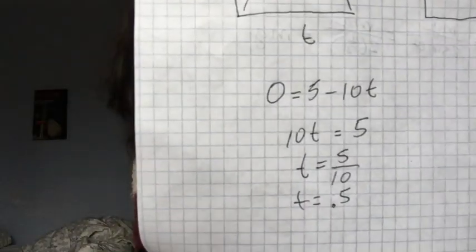So 10t equals 5, divide both sides by 10, t equals 5 out of 10, which is equal to 0.5 seconds. So this is one of the multiple choice answers. It's option C. So we can select that, and there's the answer.